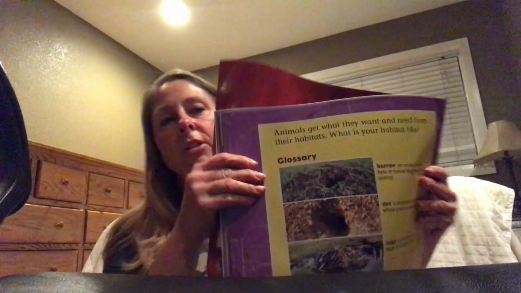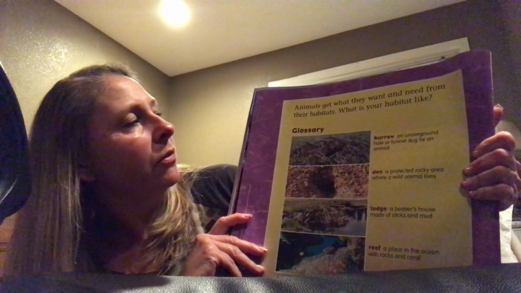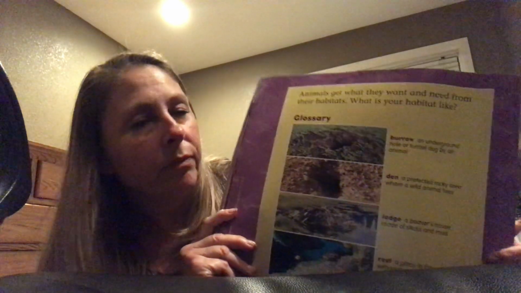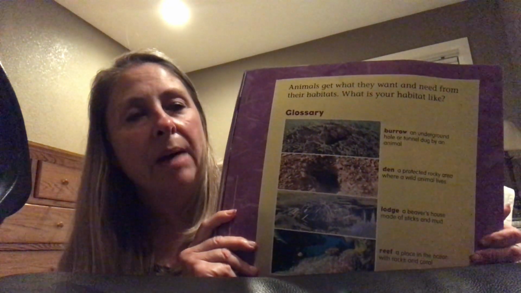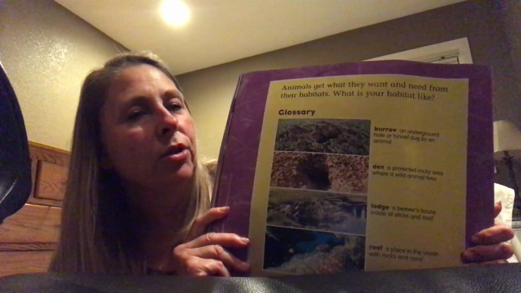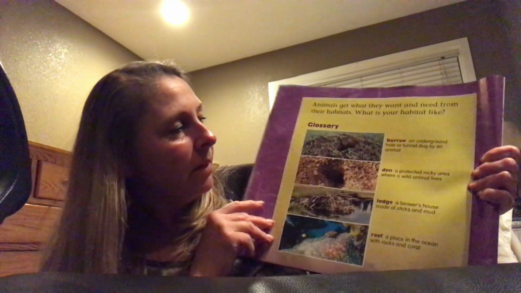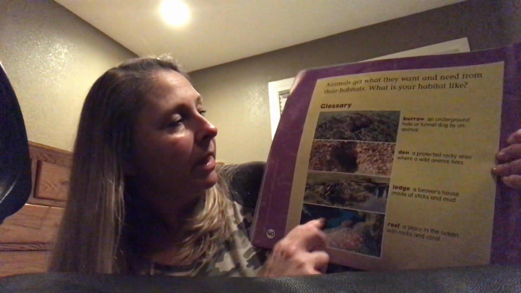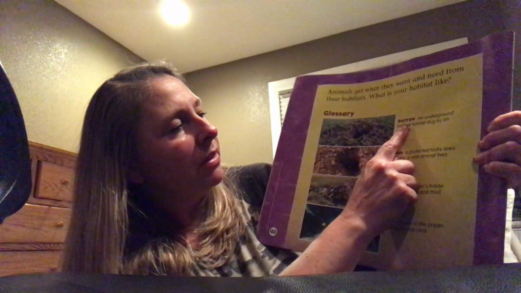On the back page here, it says, animals get what they want and need from their habitats. What is your habitat like? So when you think about yourself and the habitat that you live in, where do you guys live? What is your habitat like? Do you see your habitat in any of these pictures? I don't think so.